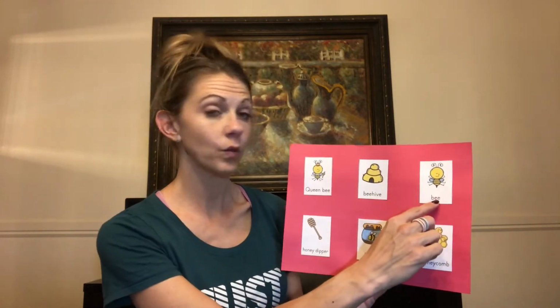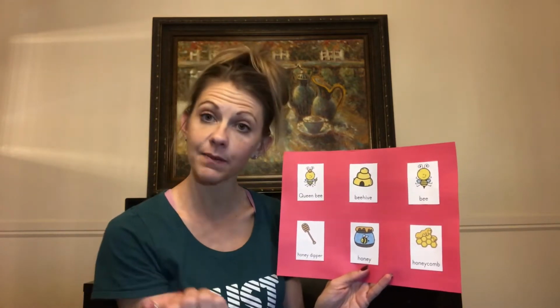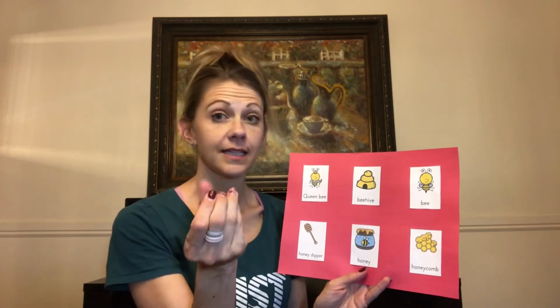Inside that beehive, we have two different types of bees. We have the queen bee and we have the worker bee. Now the queen bee, she lays eggs and makes all the little tiny baby bees that are going to grow up. Well, the worker bees, they travel to and from the hive collecting pollen. Do you know what pollen is? Pollen is usually the middle part of a flower. It's yellow, it's kind of dusty, it can get on our hands.